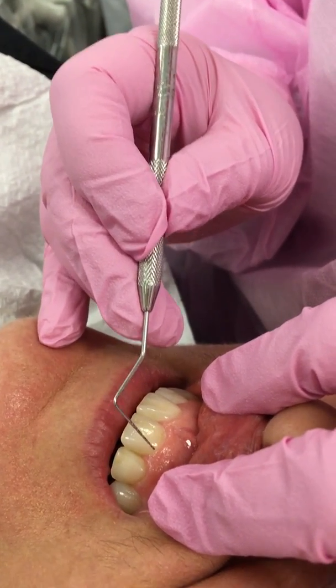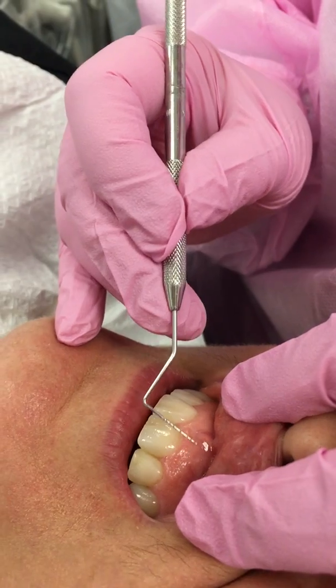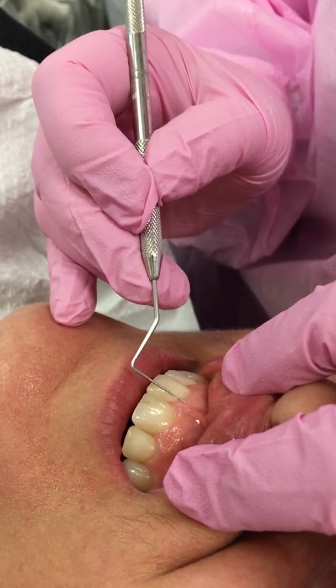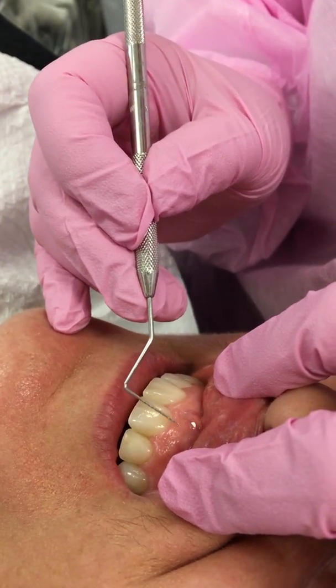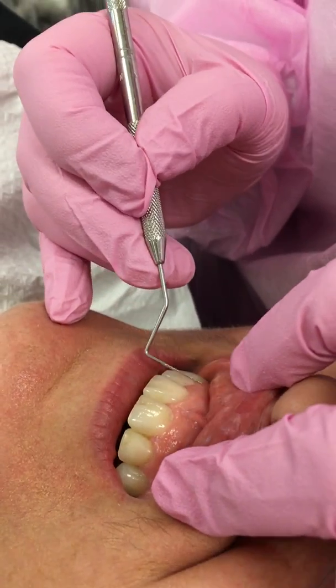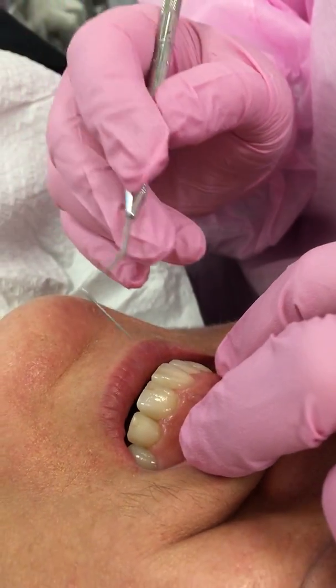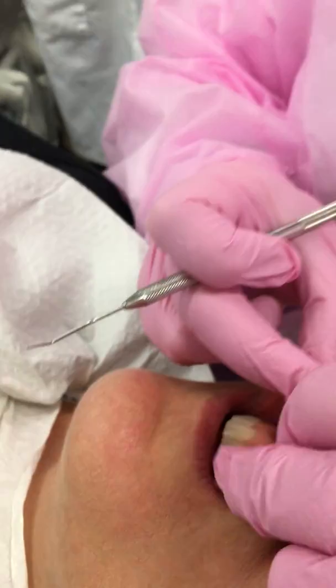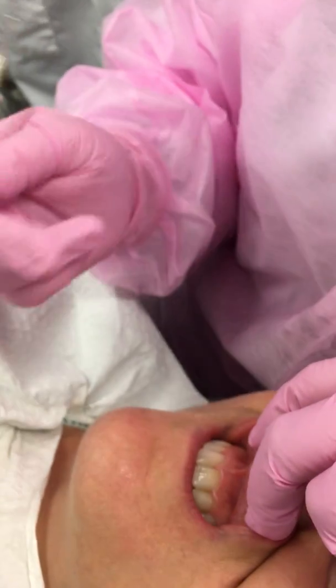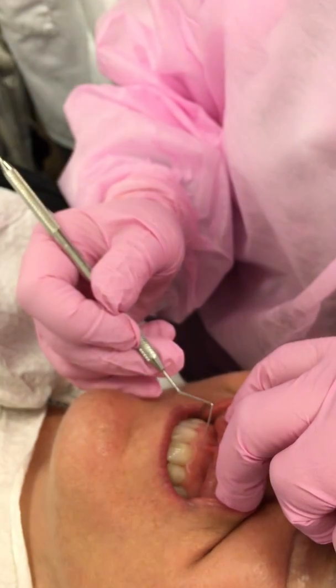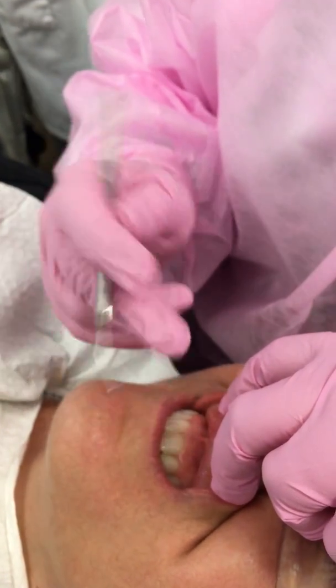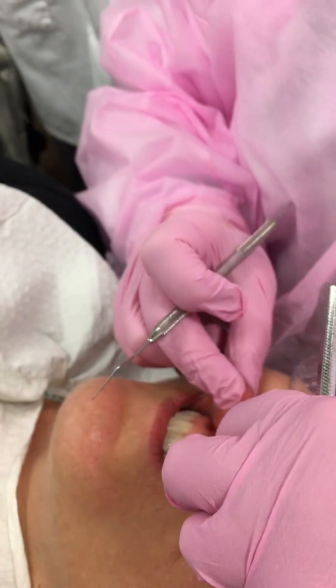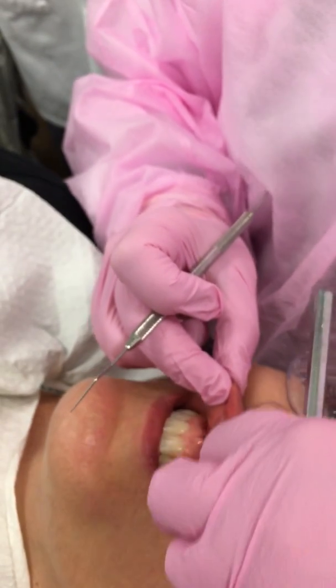Okay, so then we have that, and then do you see the nice pink stipple? See the orange peel? Okay, so that is the attached gingiva. And then if I pull this up, do you see a dark line of demarcation right there where it's a little bit more purple and it's movable?